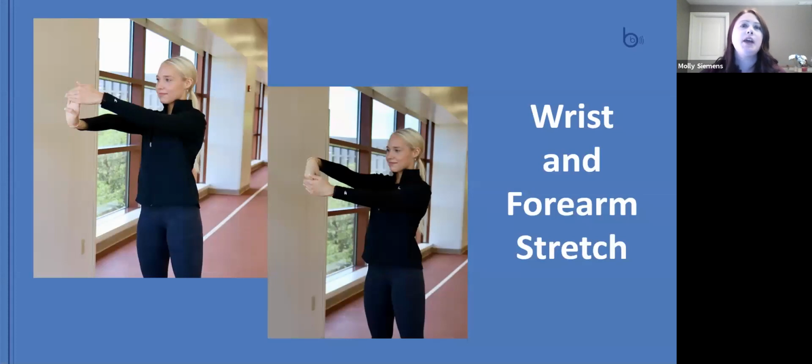The wrist and forearm stretch flexes and extends the wrist and forearm muscles. Sitting or standing up straight, you want to extend one arm out in front of you with the elbow straight and the hand flexed. Stretch the forearm muscles by placing the palm of the other hand across the front of the first hand and push toward the body. You want to hold that for 5 seconds and then switch to the other side.